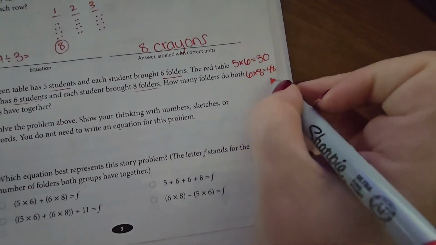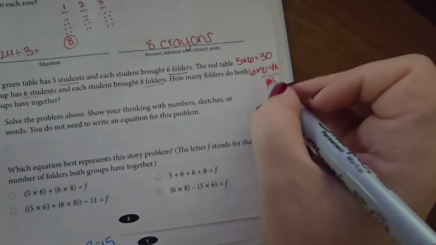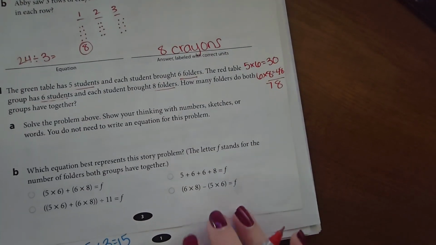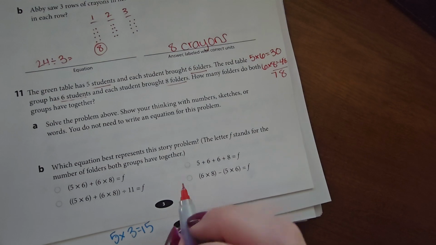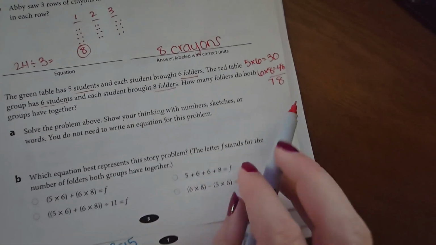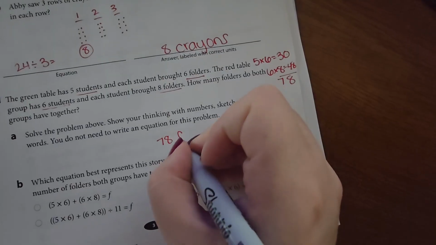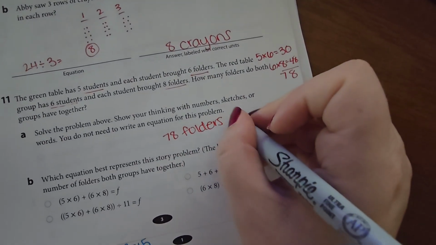Okay, 48. So how much do they have all together? So we're going to add 30 and 48. So 8 and 0 is 8. 4 and 3, 4, 5, 6, 7. So they have 78 all together. Okay. So we're showing our thinking right here. That's no problem. We don't need to write an equation, so that's okay. So we're going to say they have 78 folders together.